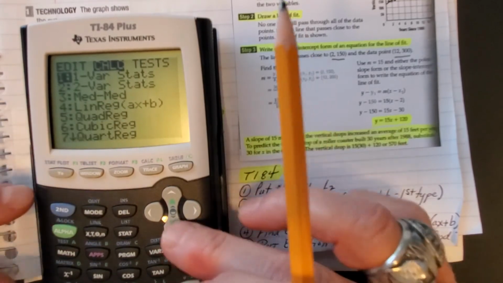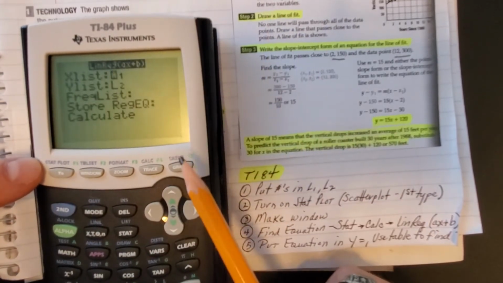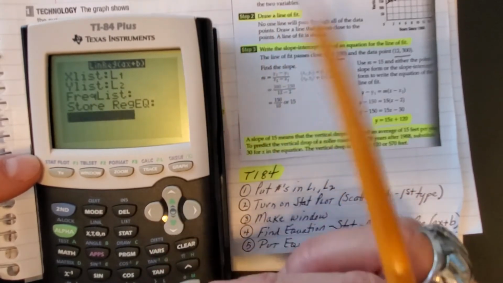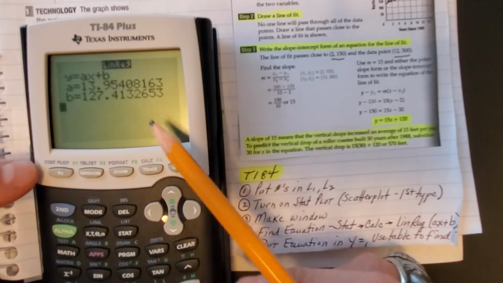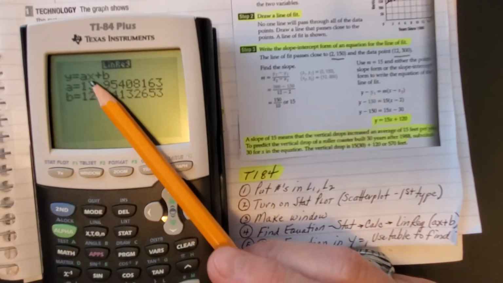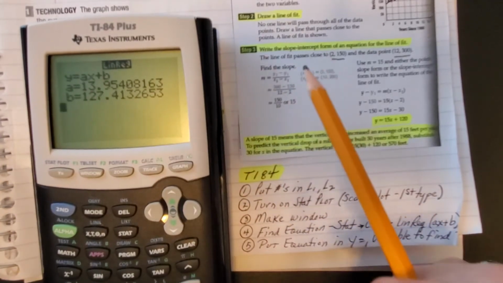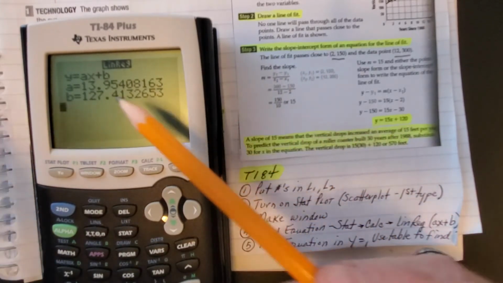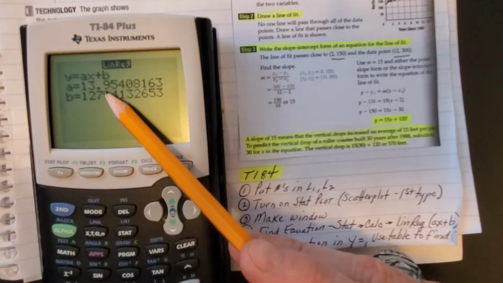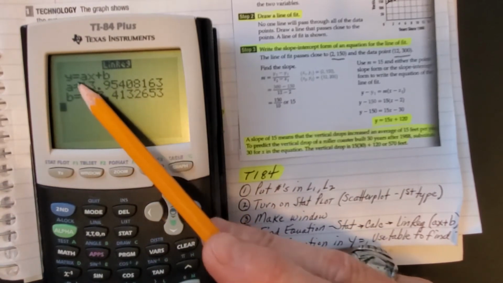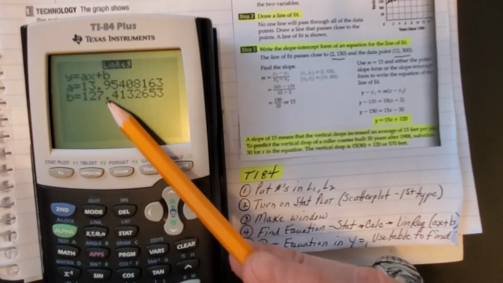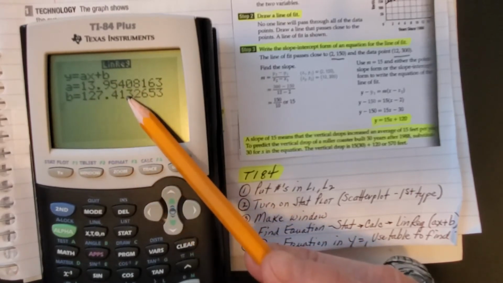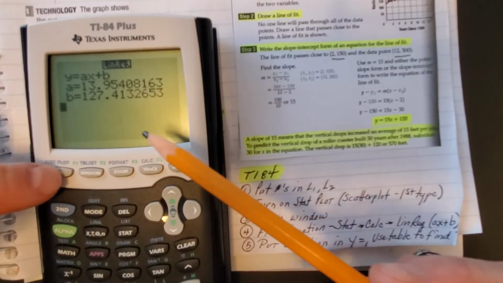But anyways, linear regression. So we go down to linear regression, hit Enter, and we want list 1, list 2, and then we're going to calculate the linear regression. So go down to Calculate, now hit Enter, and it gives you the equation that will fit this set of data even better than what they did here. Okay? So 13.95, I'm going to use 9.5 for my slope, and 127.41 for my y-intercept. That you put in your Y equals. So you just have to write it down, then you put it in.